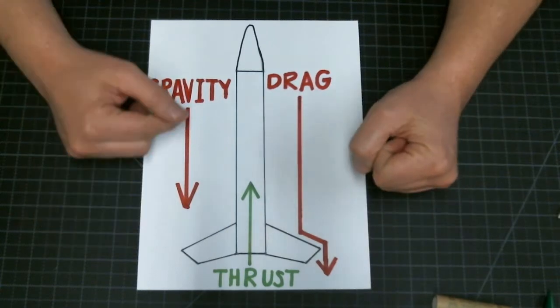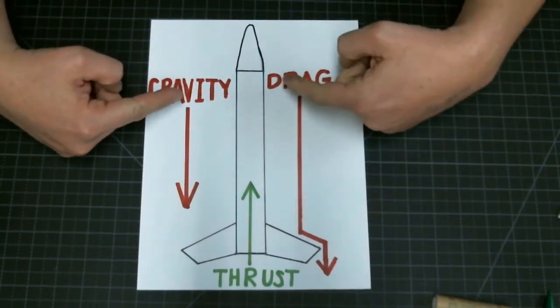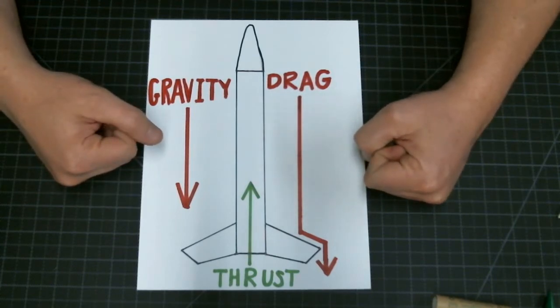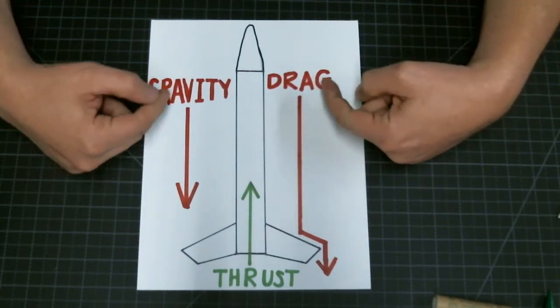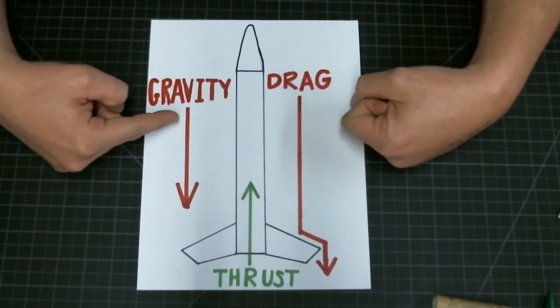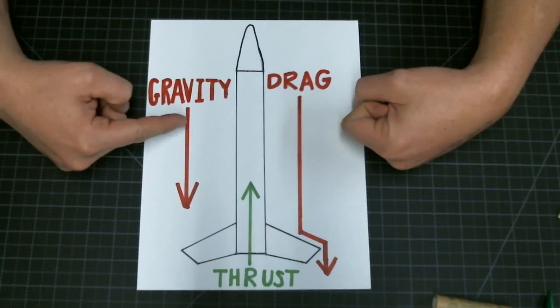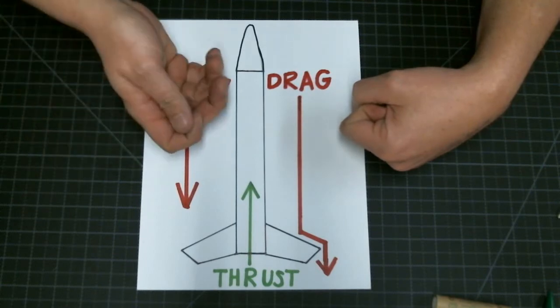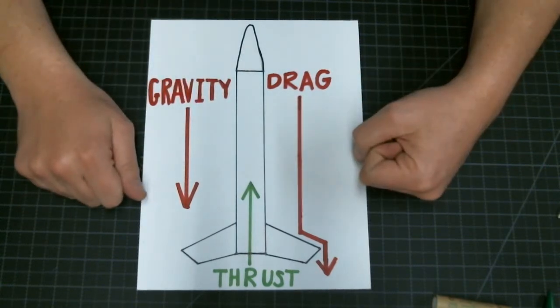The 2 negative forces we're dealing with, gravity and drag, are going to try to slow our rocket down and bring it back down to Earth. Gravity is pretty basic. I'm sure you've all talked about that in science class. Gravity is what pulls everything back down to Earth at some point or another. If you imagine throwing a ball up in the air, it's going to come back down because of gravity.